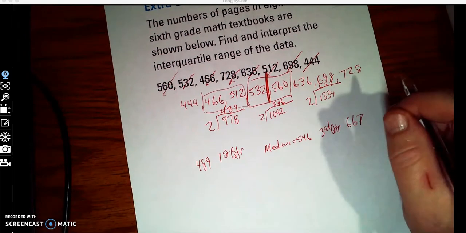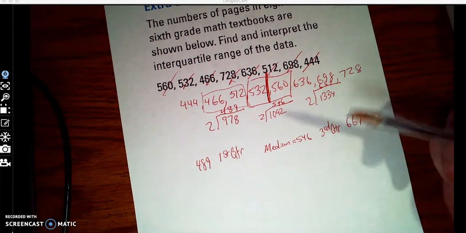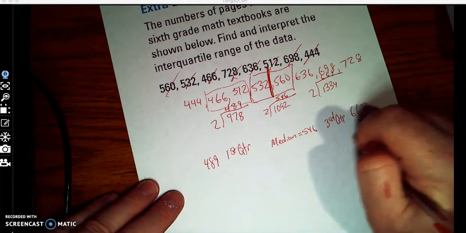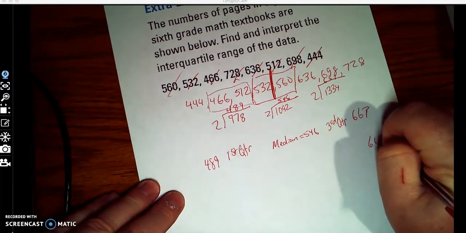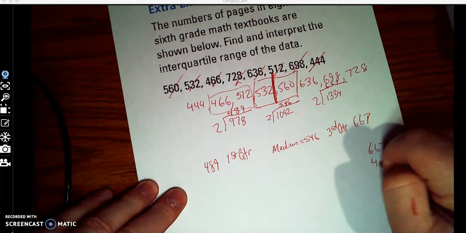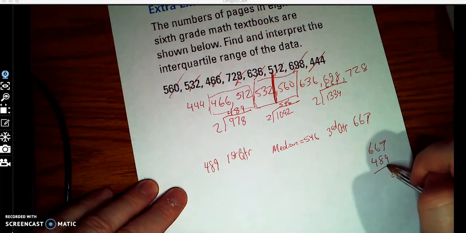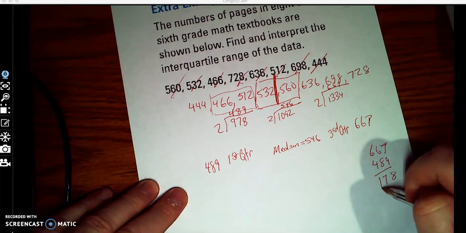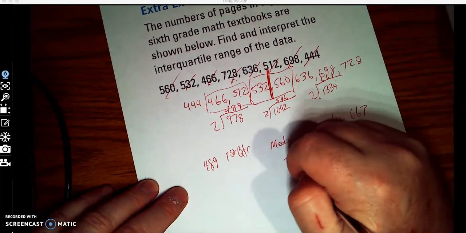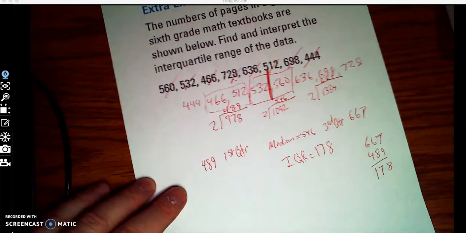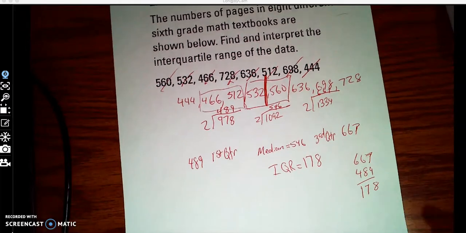Okay. How do you get the IQR again? Well, you subtract the first quartile from the third quartile. So you take 667, subtract 489 from it, and you get 178. So our IQR equals 178. Easy peasy.